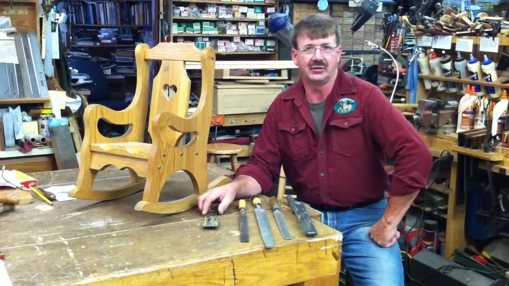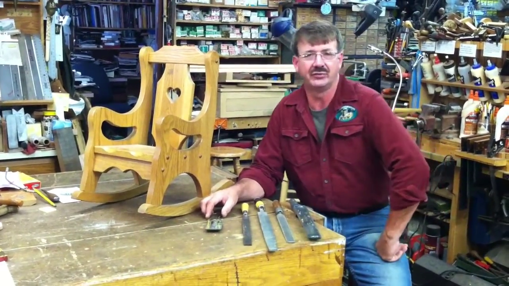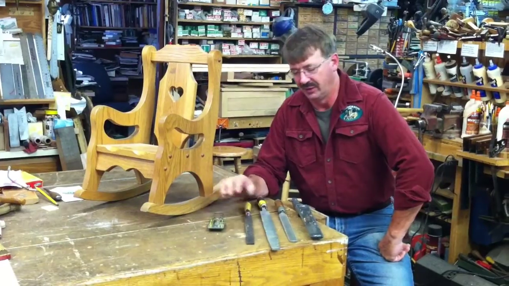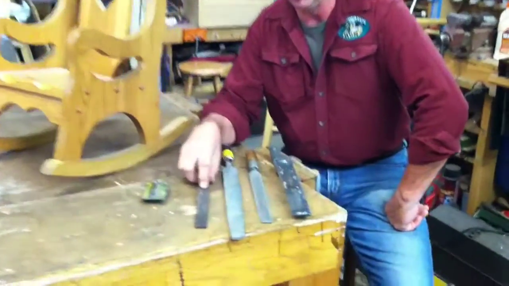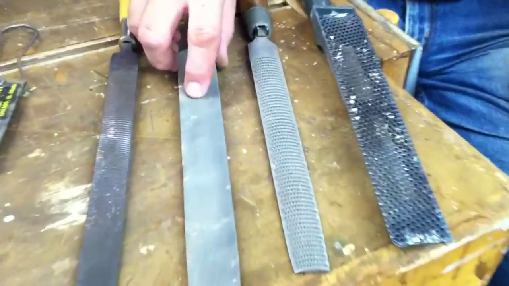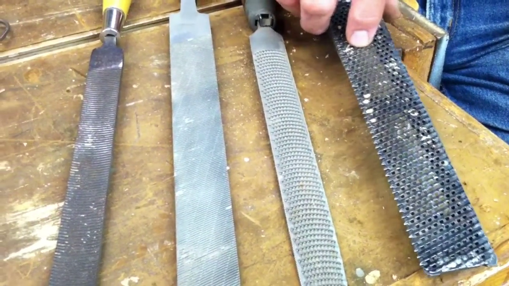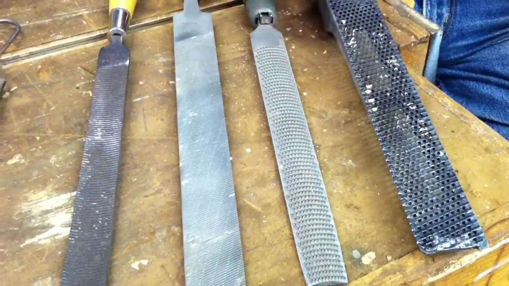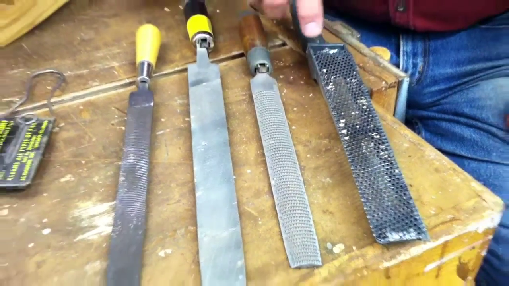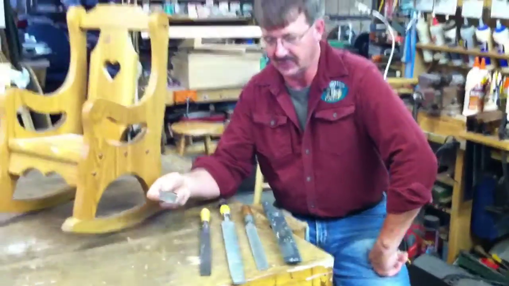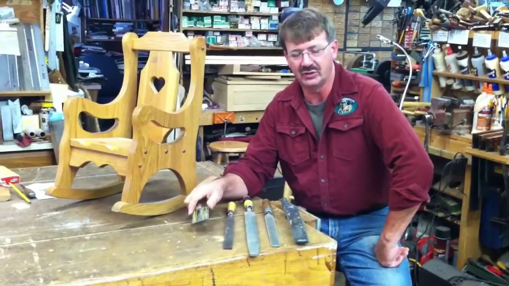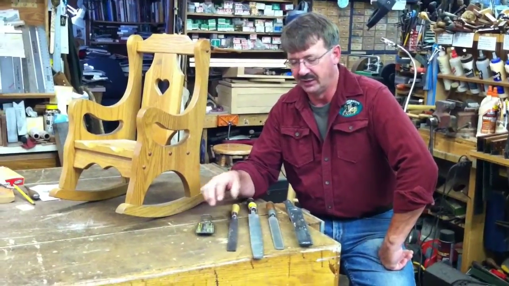Today we're going to tackle a question about the differences in files, floats, and rasps. I have here a float, a regular file, a rasp, and then we have kind of a combination rasp and file here. It's called a Surform, made by the Stanley Tool Company. I also have a card scraper. It's a tool used to clean the files with that you should have.